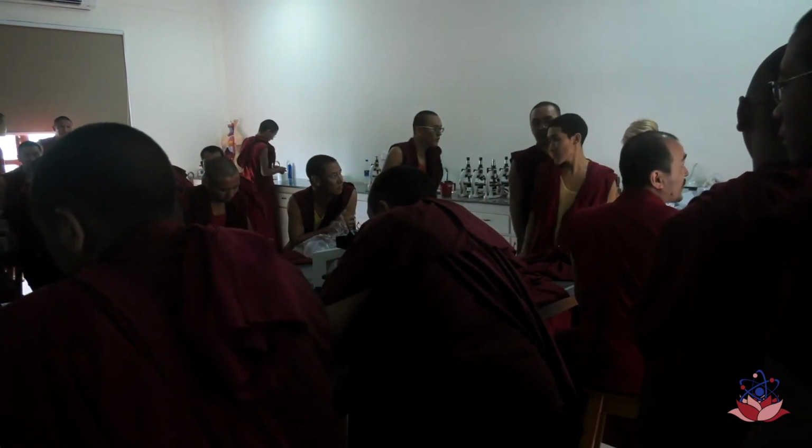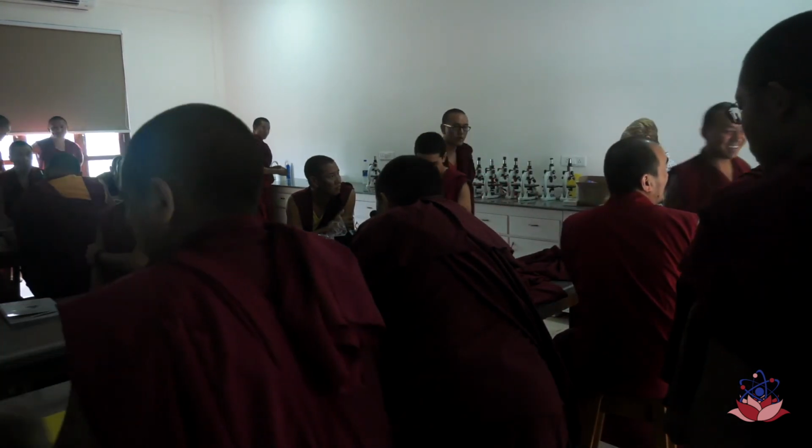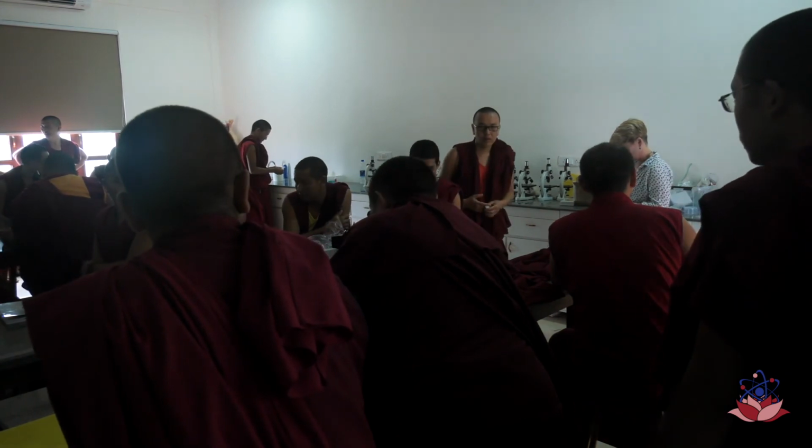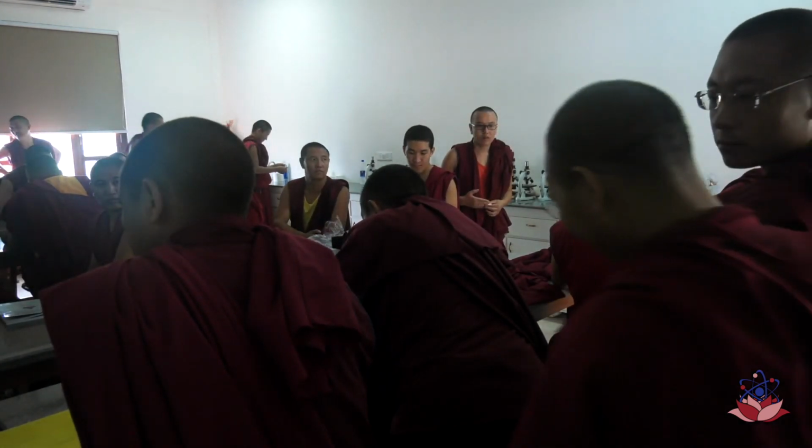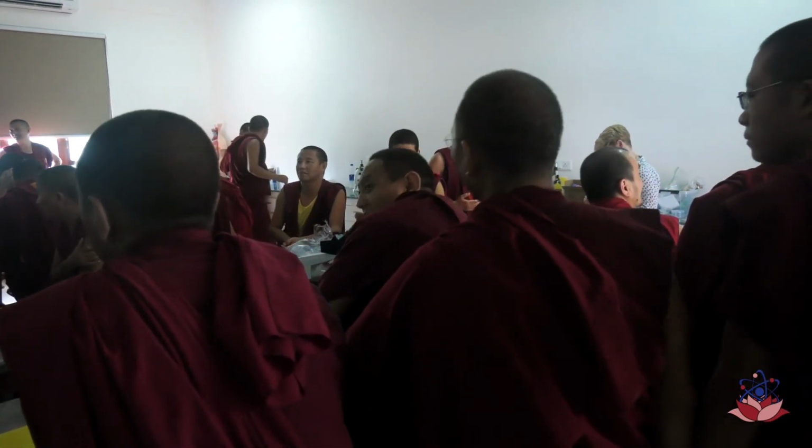So the blue ones are white blood cells, and the others are red blood cells. Right? What kind of white blood cells? I can't tell.